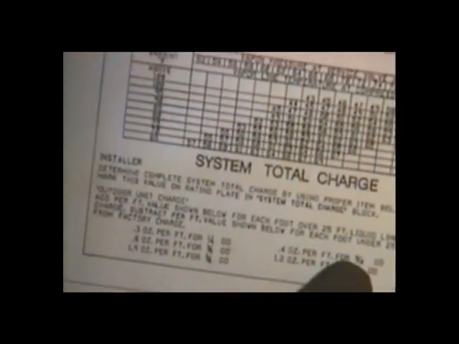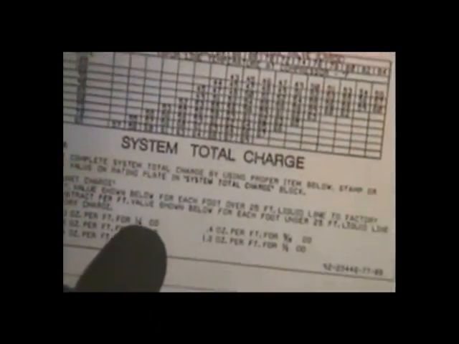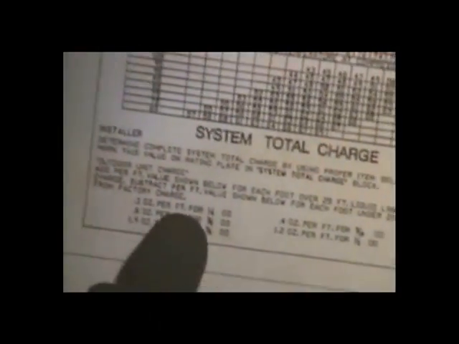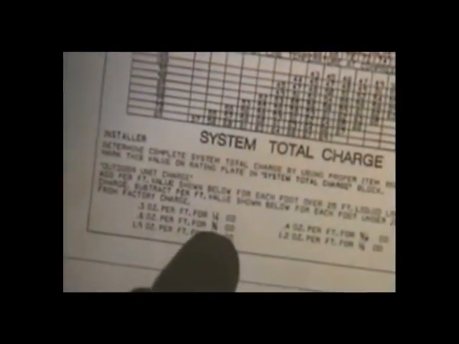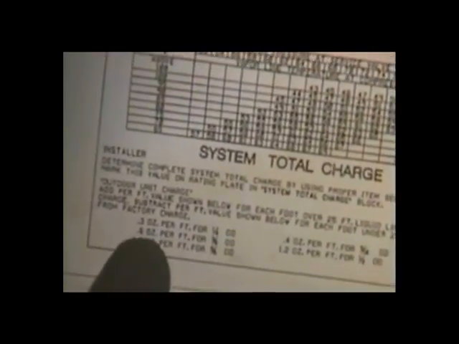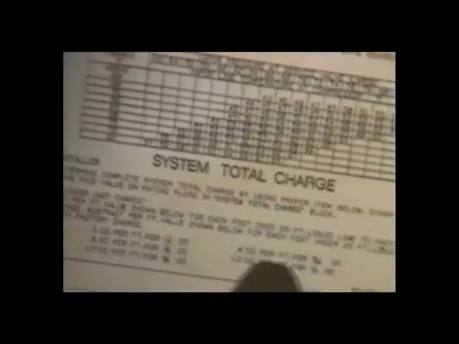Now, how much are we talking about? Well, we're only going to be talking about three sizes here. Quarter, 3/8, and 5/16. Do you see that a 1/4 inch liquid line is 0.3 ounces per foot? Do you see that a 3/8 liquid line is 0.6 ounces per foot? And the 5/16 is 0.4. Okay? All right. Now we're going to do a little bit of math.